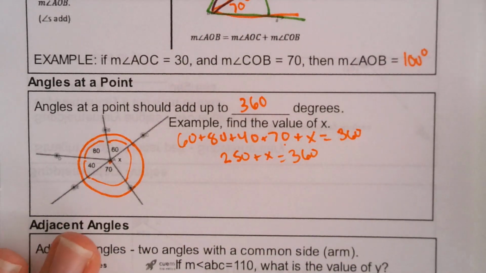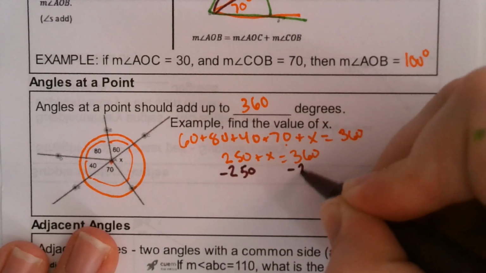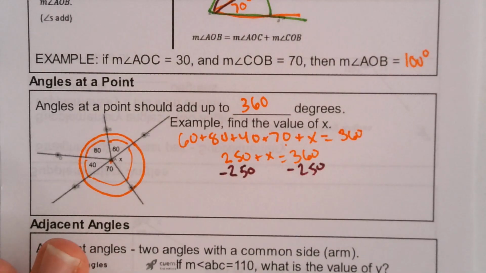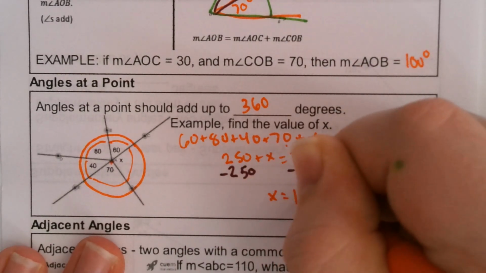Now we solve it like a two-step equation. How do we get that 250 away? We subtract it because it's being added. So 360 minus 250 means that x equals 110 degrees.